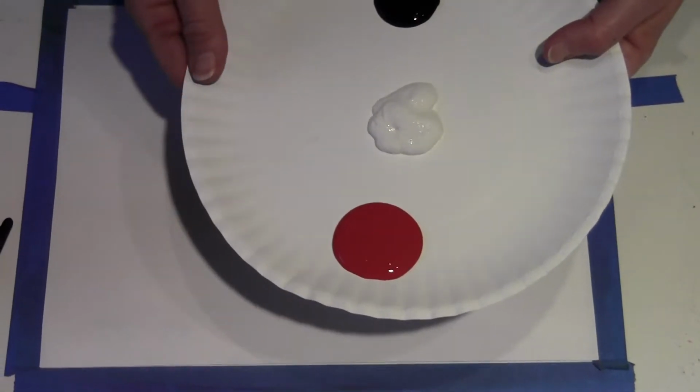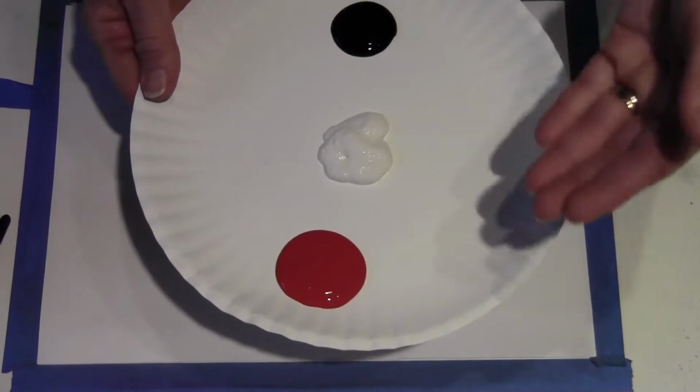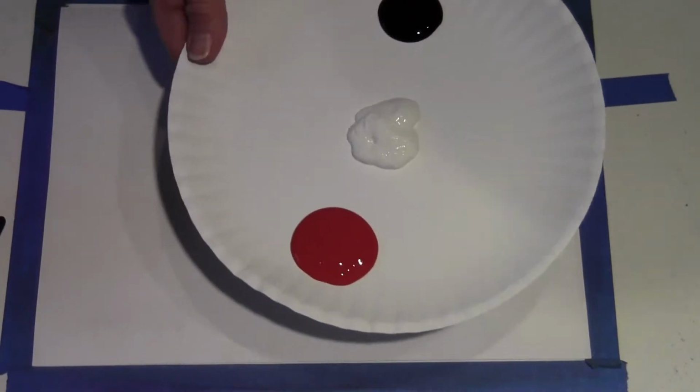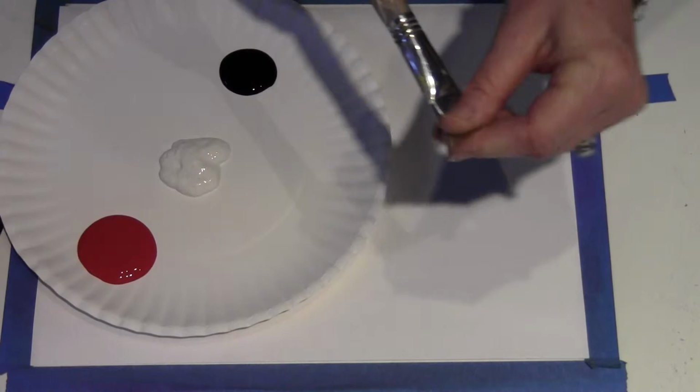Red is the only color I'm using. I will create the tints by adding white and the shades by adding black. I'll be using a medium-sized flat paintbrush.